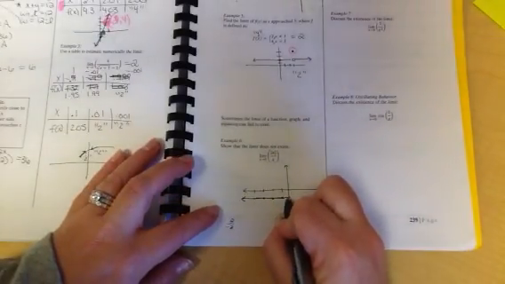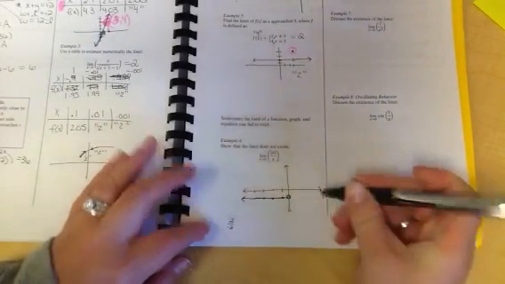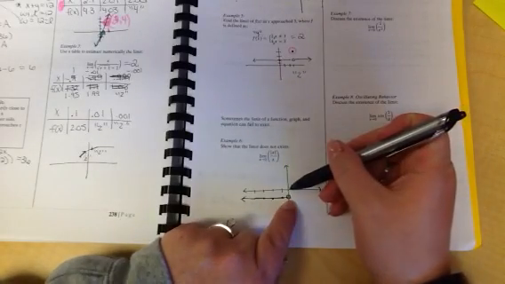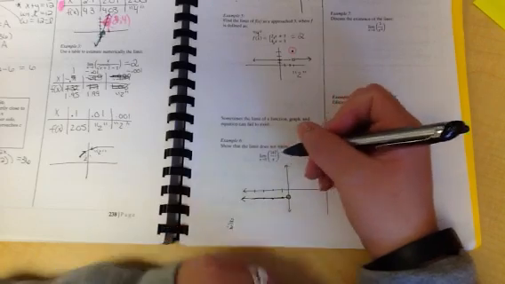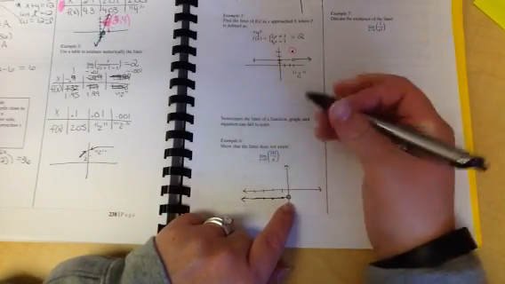And this is going to happen until I get right here. I can't plug in 0, and here's why. If I plug in x equals 0, I'm going to get undefined, because 0 over 0 is undefined. So this is going to be an open circle.